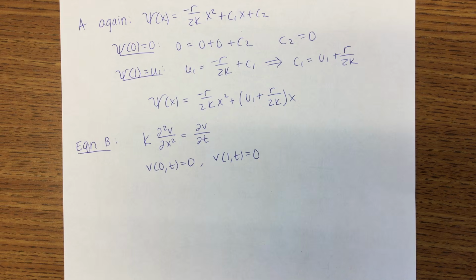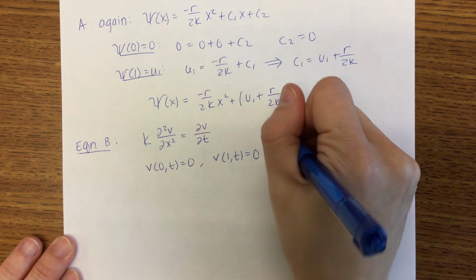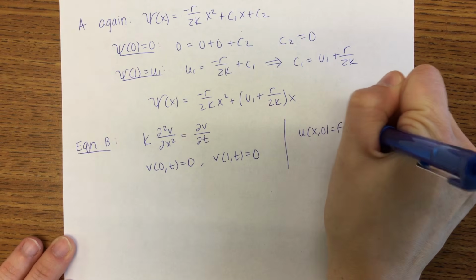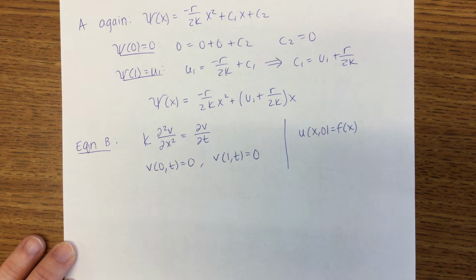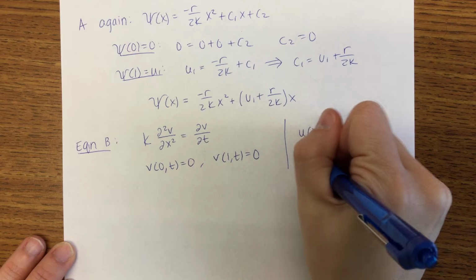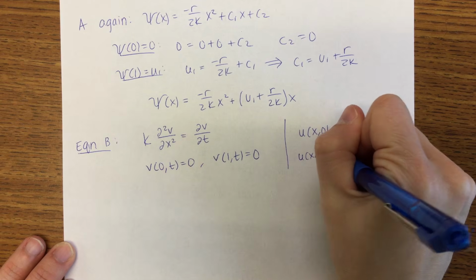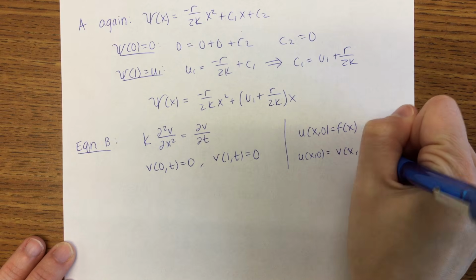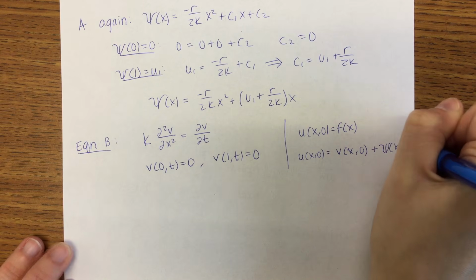Now, last condition that we haven't used yet from the original problem is the initial condition. So we still need to use the initial condition. U of x,0 is going to be equal to v of x,0 plus psi of x.